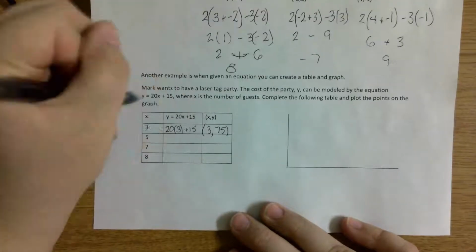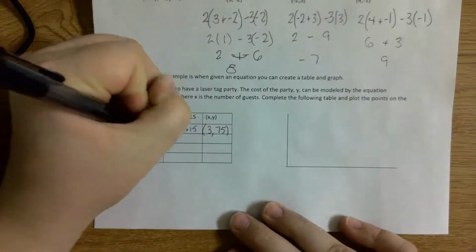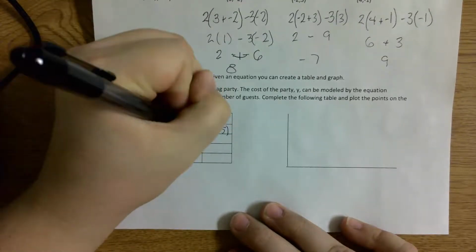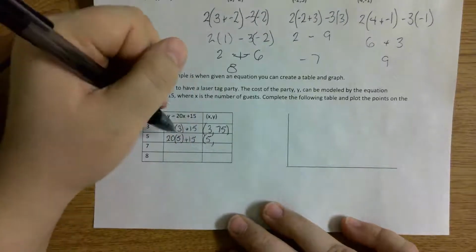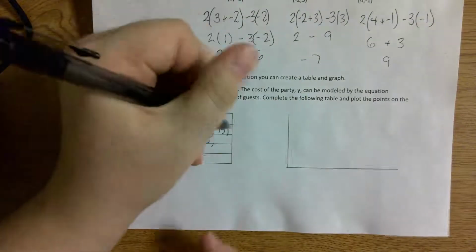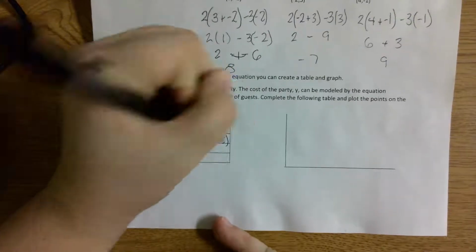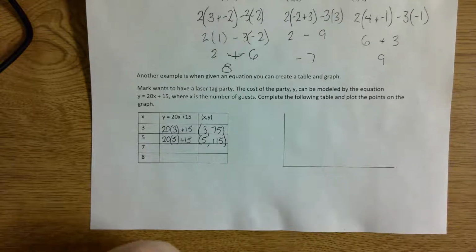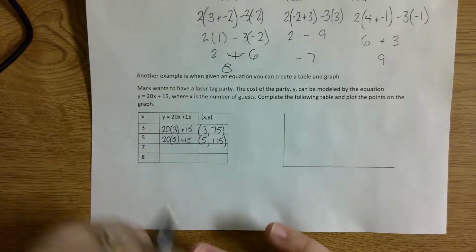All right, 20 times 5 plus 15. 5 is our x-coordinate. 20 times 5 is 100, plus 15 gives us 115. That is our y coordinate. So each time I'm plugging in the x values to find my y values, because y is equal to 20 times our x value plus 15.